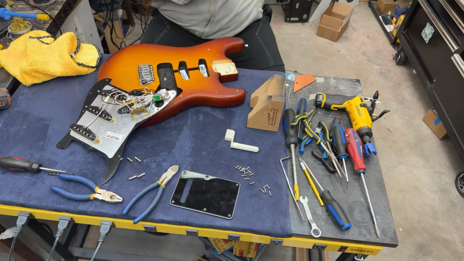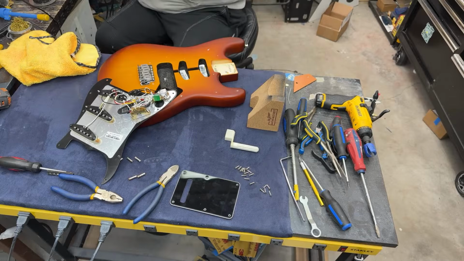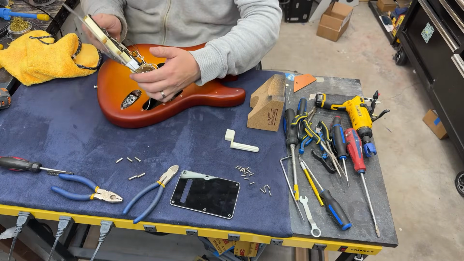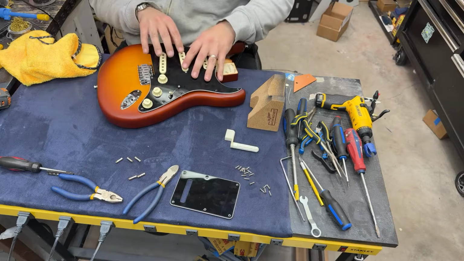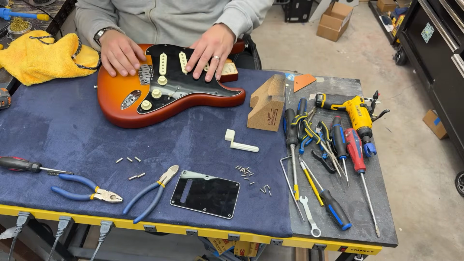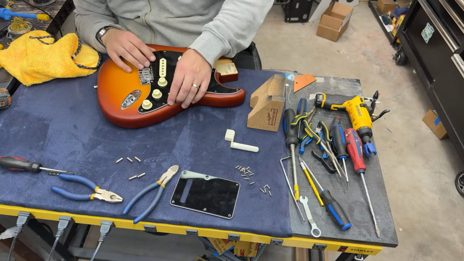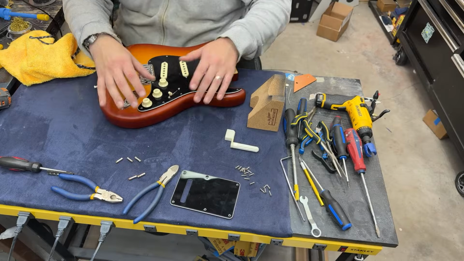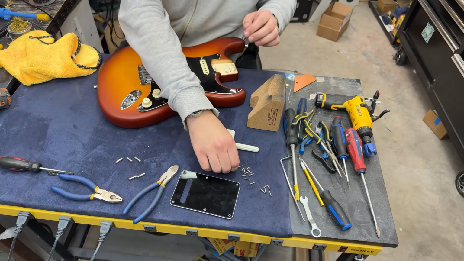Dirty, dirty little bastard. It's a nice rosewood neck. I'm not a big fan of the big headstock guitars, but it's a nice looking rosewood neck. Come on, you dirty little... There, perfect. Tons of room for that. Tons of room for activities.